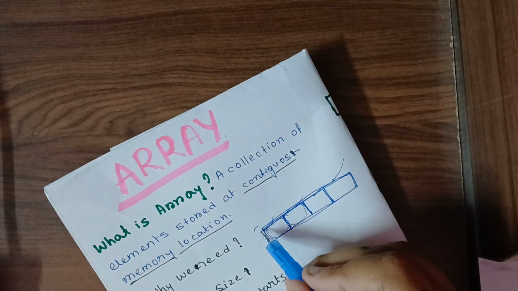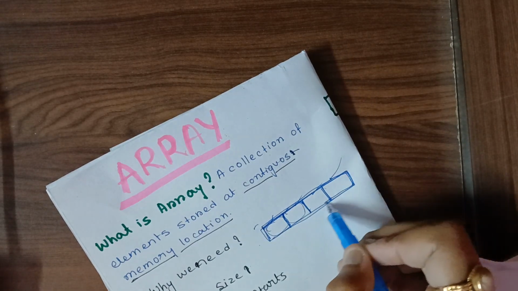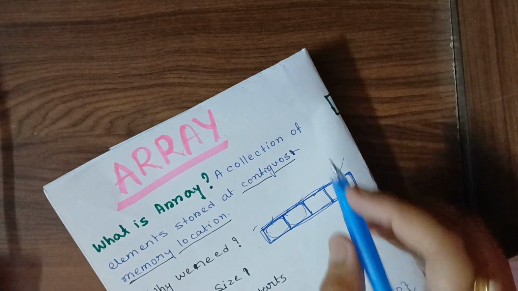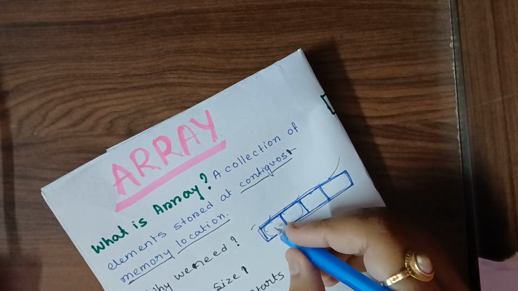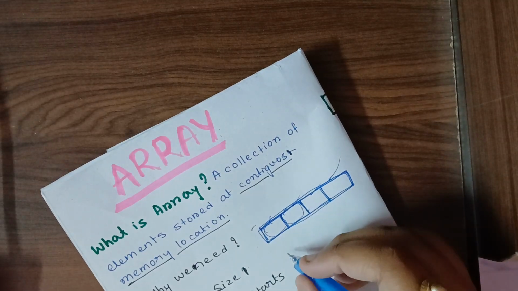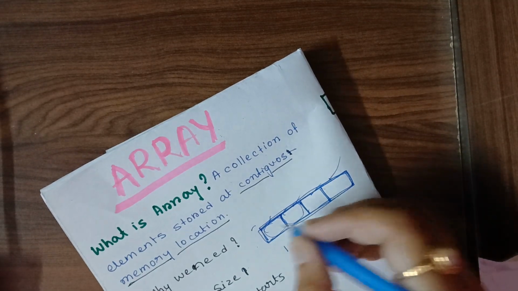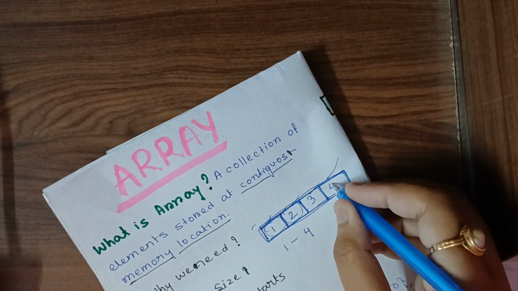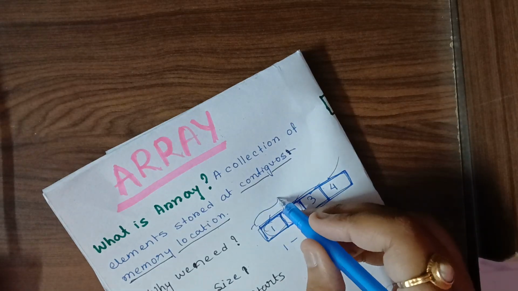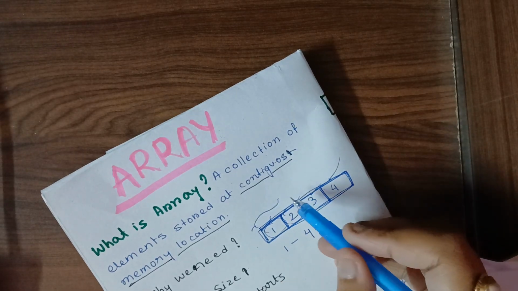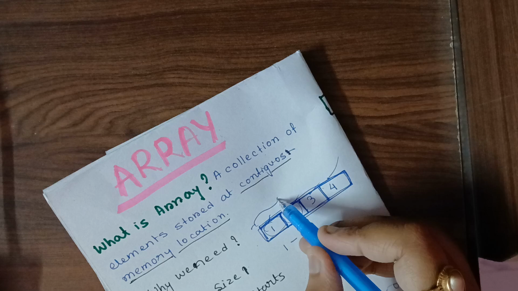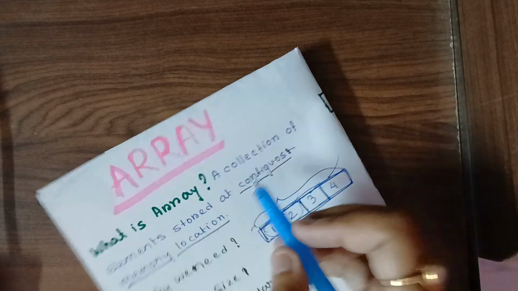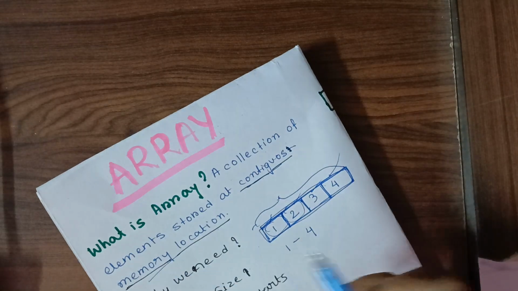The main thing is this total box, the shoe rack. We can say this is an array. Here is a collection of elements. Means here I can store the sequence of numbers 1 to 4. I can write here 1, here 2, here 3, here 4. Here I can store the collection of the elements.